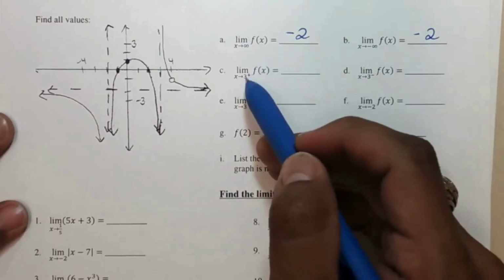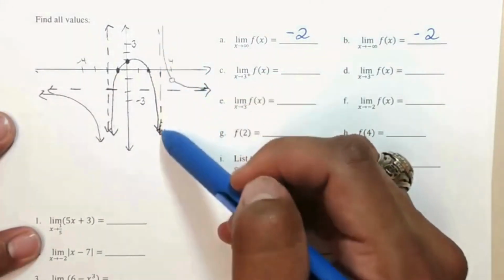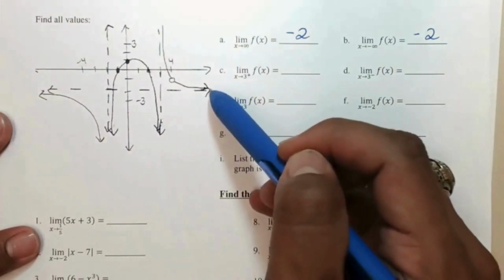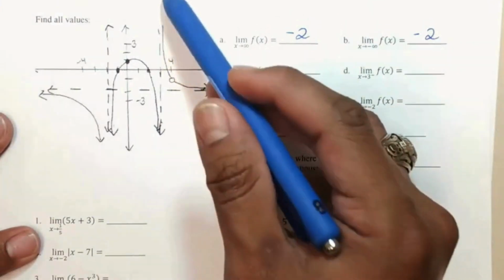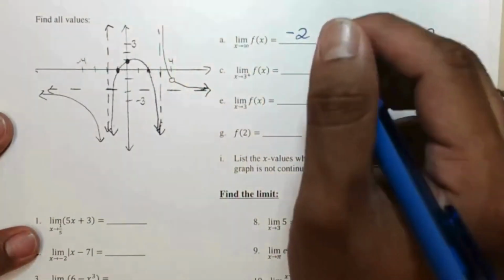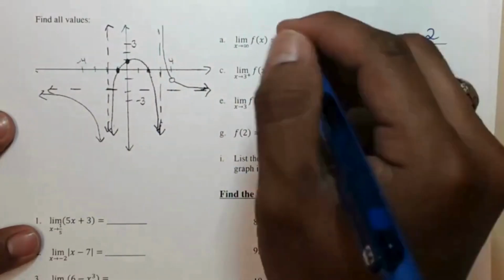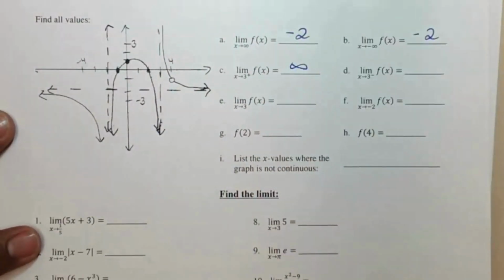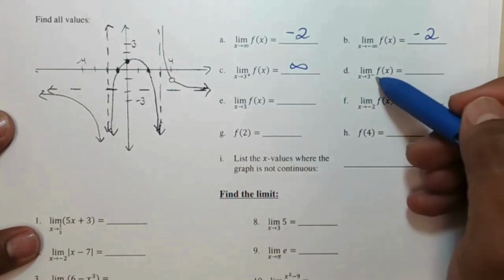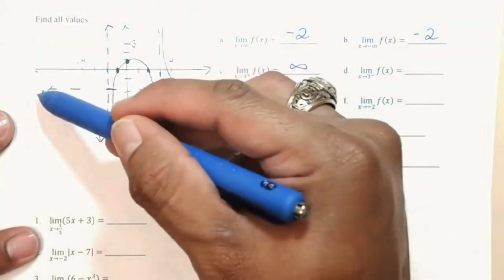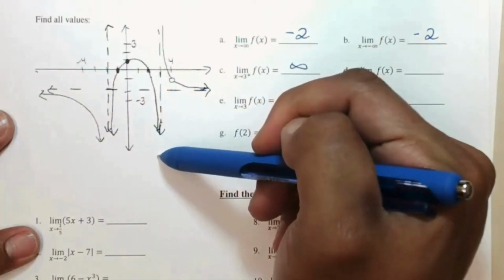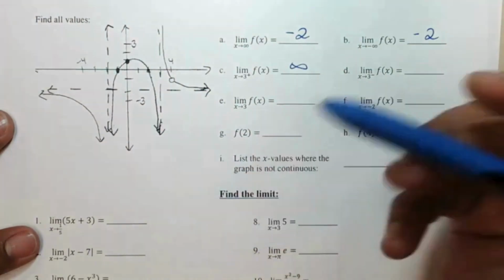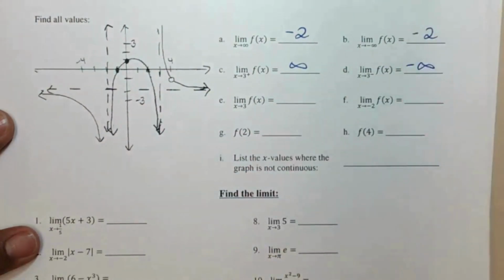What if we're approaching 3 from the right? So 3 is this vertical asymptote. If I'm approaching 3 from the right, it keeps going closer and closer to this vertical asymptote, just getting bigger and bigger. Well, what's bigger and bigger and bigger? Infinity. What happens if we approach 3 from the left? From our left part of the graph, we get closer and closer to 3, and then we're just going to get lower and lower and lower, which is -infinity.